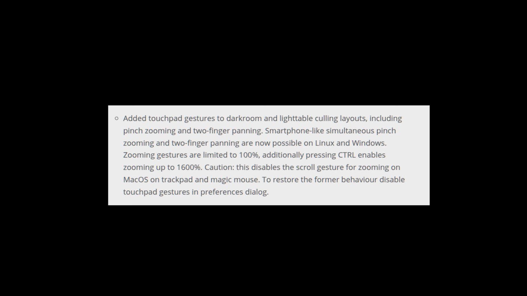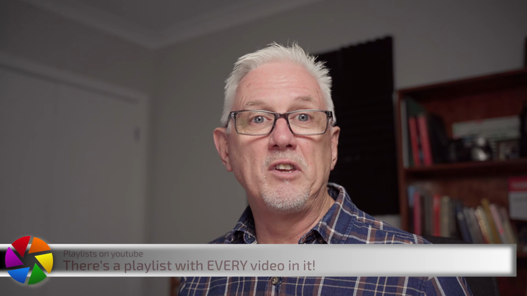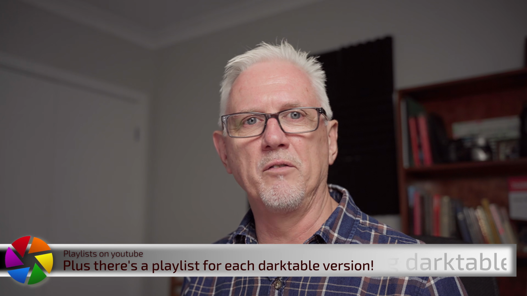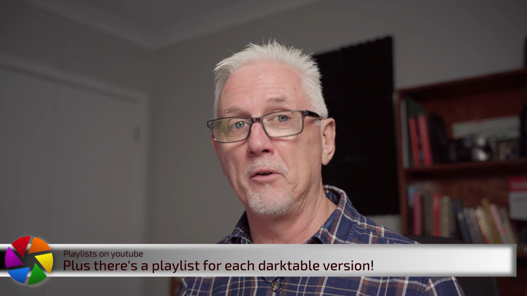Added touchpad gestures to darkroom and light table culling layouts, including pinch zoom and 2-finger panning. Now, to demonstrate this, I would need a laptop or tablet-like device with a touch screen, and I don't have one. So I will assume if you've got one of those devices, you can activate these gestures in the preferences and try them out and see how they work for you. Moving on to other changes.